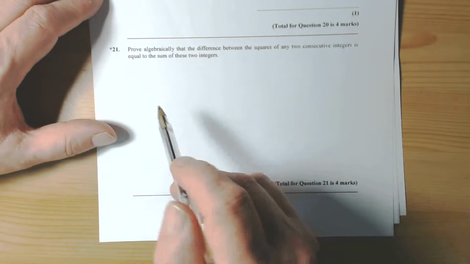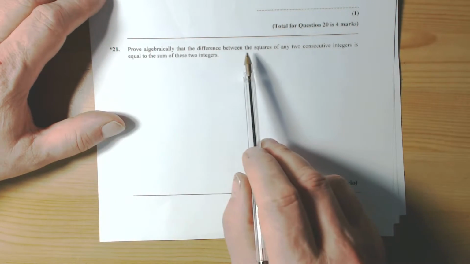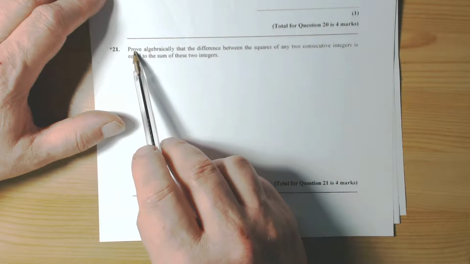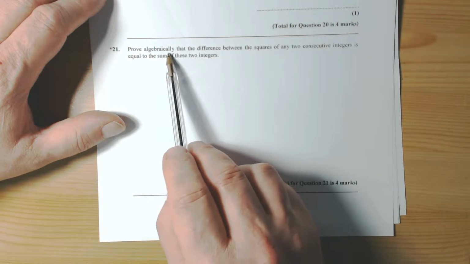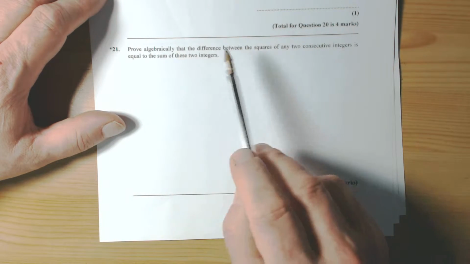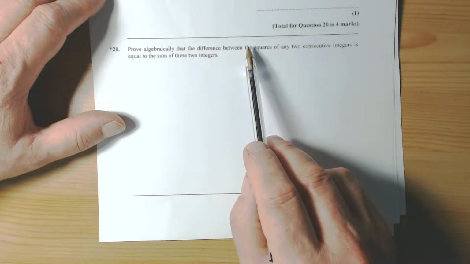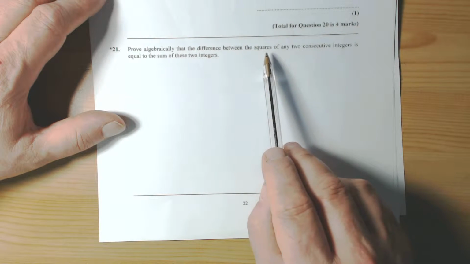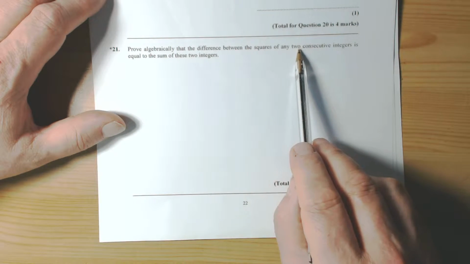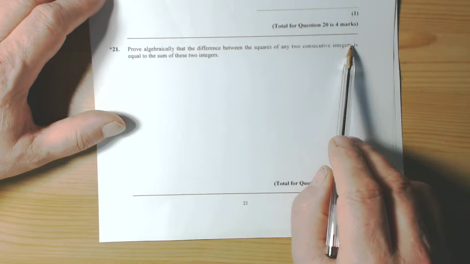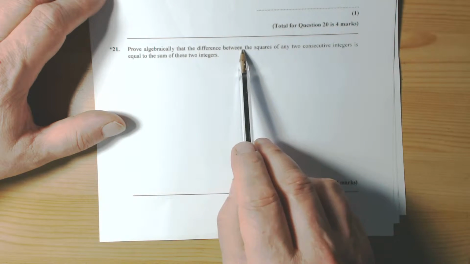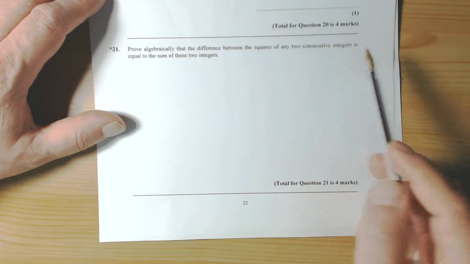Okay, so questions that start with the word prove or have the word proof within it, algebraically and so forth, all these kind of keywords are suggesting then that we need to be thinking about the things we're dealing with. So we're dealing with consecutive integers. Okay, so prove algebraically that the difference between the squares of any two consecutive integers.